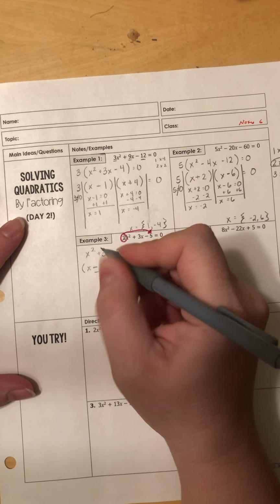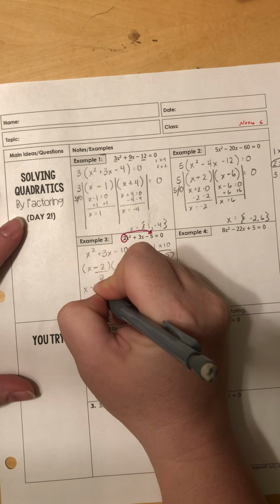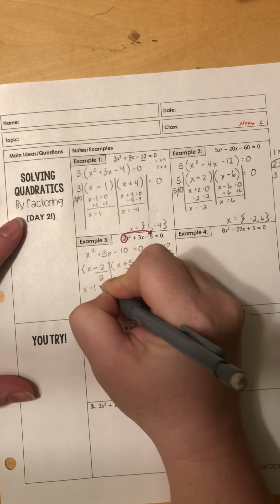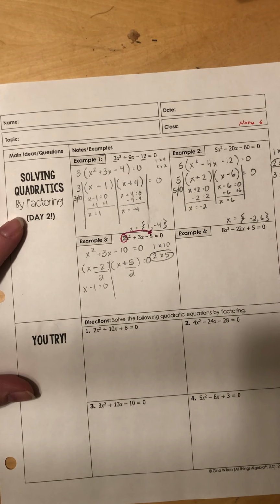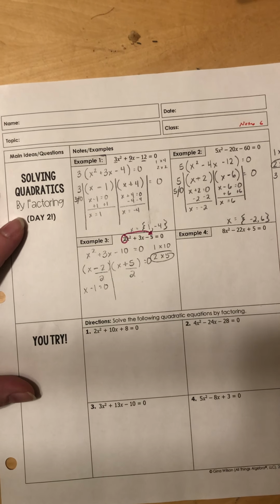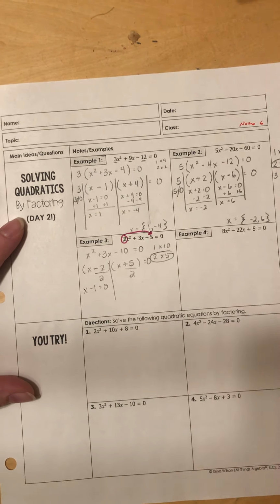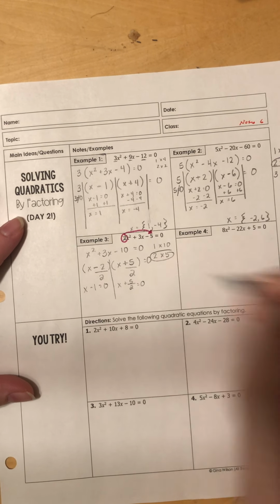So x, and then negative 2 divided by 2 is negative 1. So I have x minus 1 equals 0. And x plus 5 halves, I can't really reduce that any, so I'm going to leave that as 5 halves. If you can simplify that, simplify it. If you can't, you can't. So in this case, we can't. So it's x plus 5 halves equals 0.